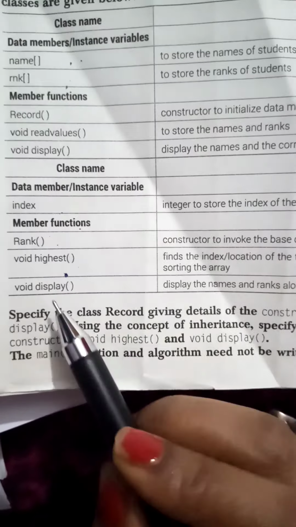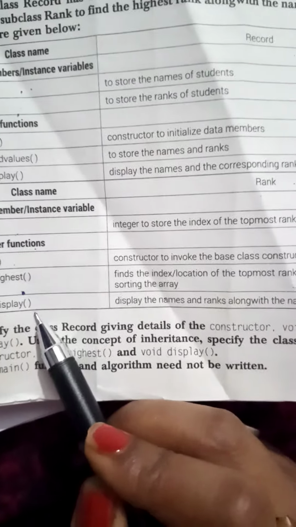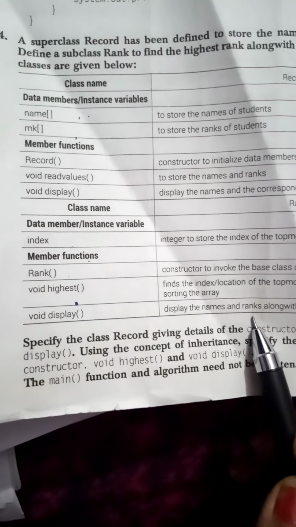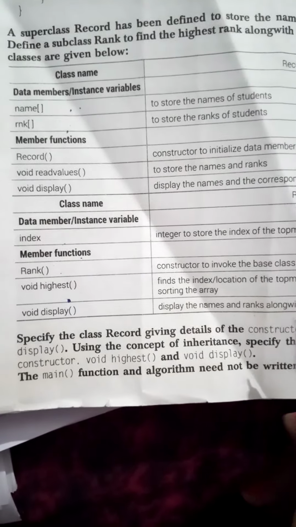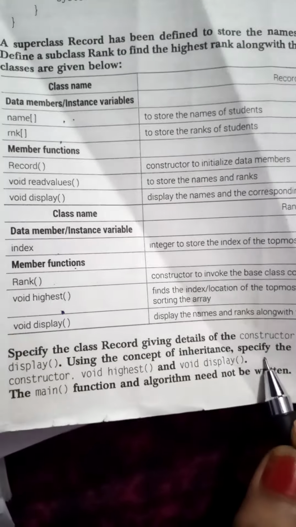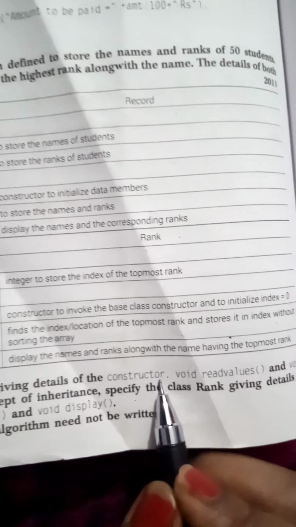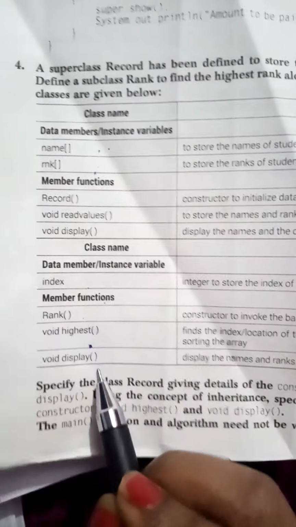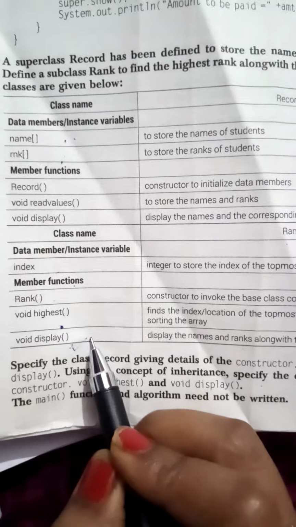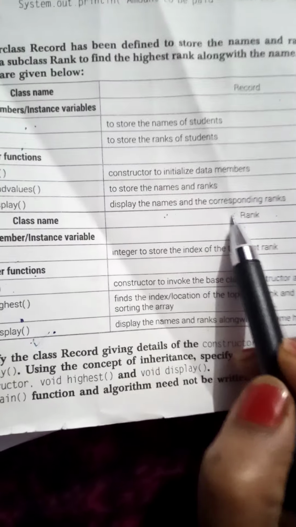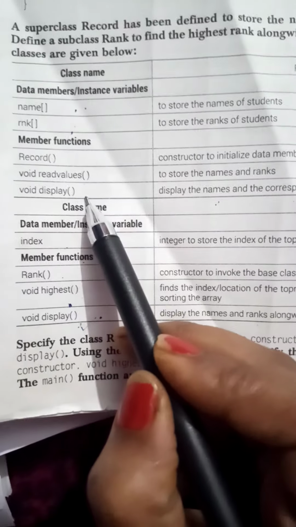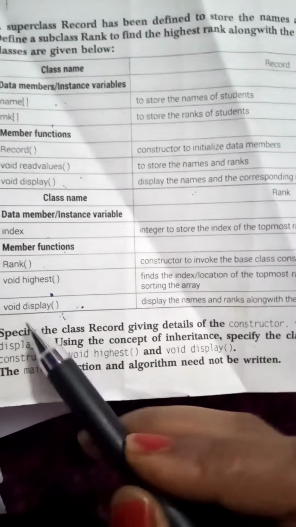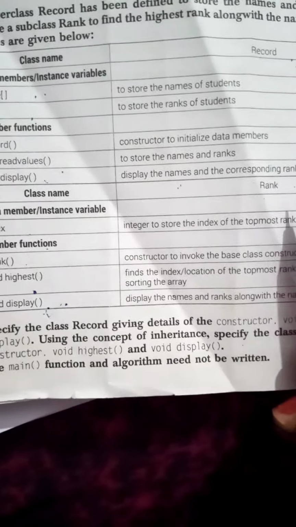Now the third is simply to display the name and rank. You will be displaying all the names and ranks through the superclass, and the name and rank along with the topmost rank and name in this function. All the names and the corresponding ranks we are displaying in the display method of the superclass, but there is one more display method, in subclass rank.